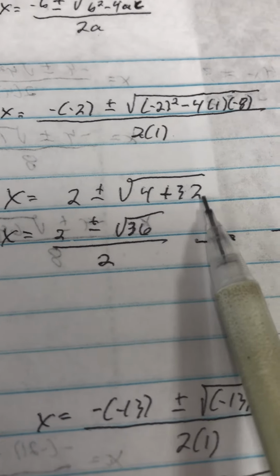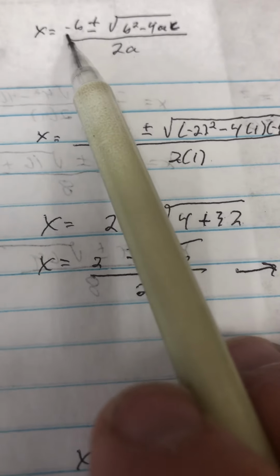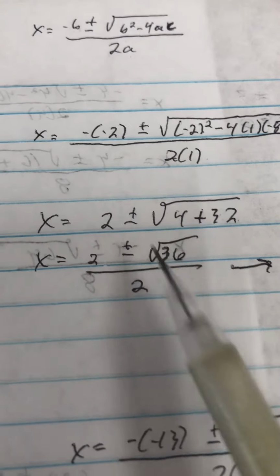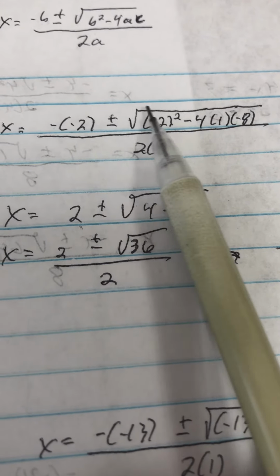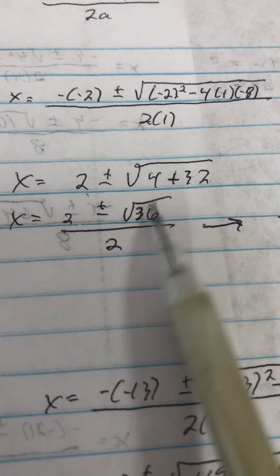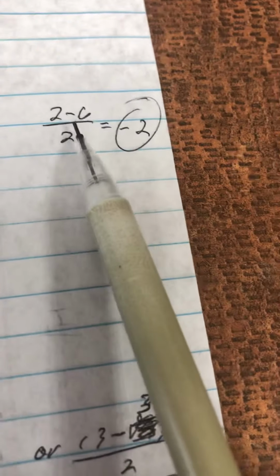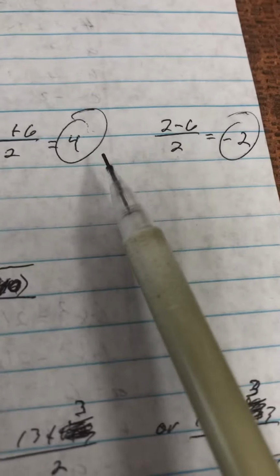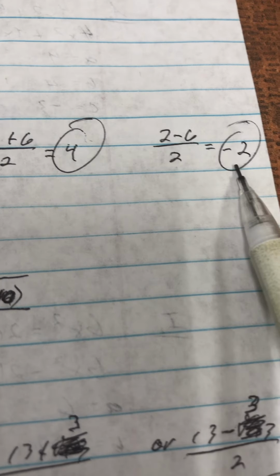Working this problem out, you remember that first one, that B is a negative. It's a negative B, so it's going to be a -2, which is a +2. Do all the business you need to do underneath the square root symbol, and we end up with 4 plus 32, or 36. So we're going to have 2 plus the square root of 36 and 2 minus the square root of 36. Square root of 36 is 6, so 2 plus 6 divided by 2, and 2 minus 6 divided by 2. So our answers for M are going to be x will equal 4 and x will equal -2.